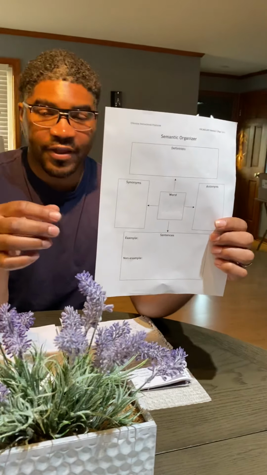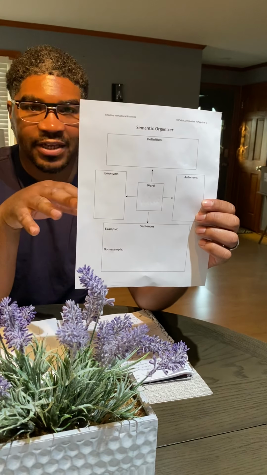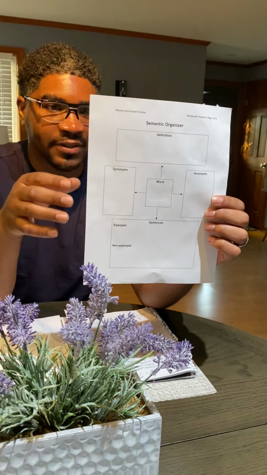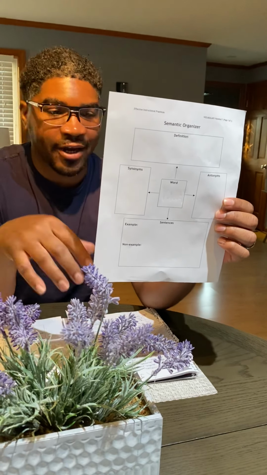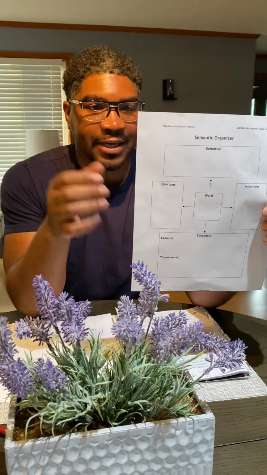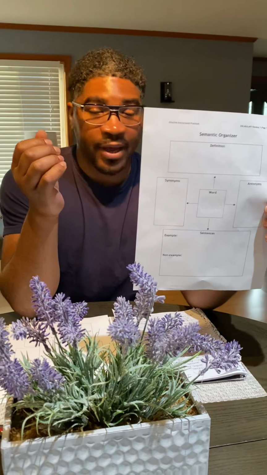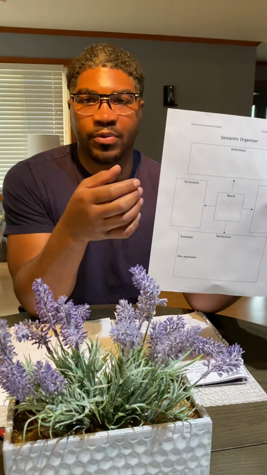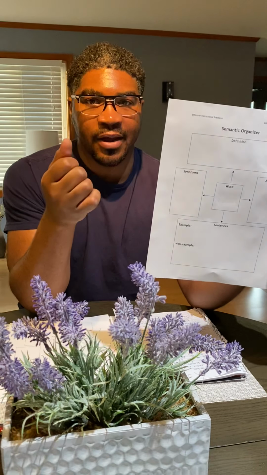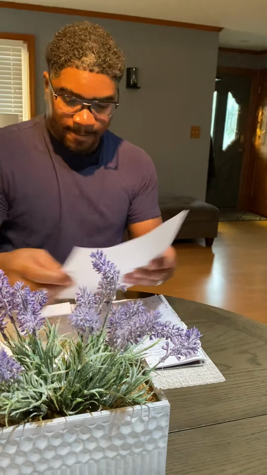Keep in mind, there are several different styles and types of semantic organizers or semantic maps, and they can be used for a variety of things, such as brainstorming ideas, character traits, summarizing readings, and for the purposes of this one, to provide meaning for unfamiliar words. So we'll go over how to fill this out.